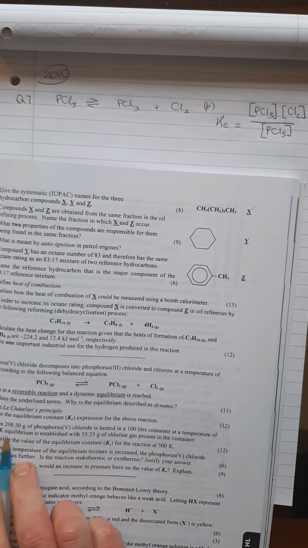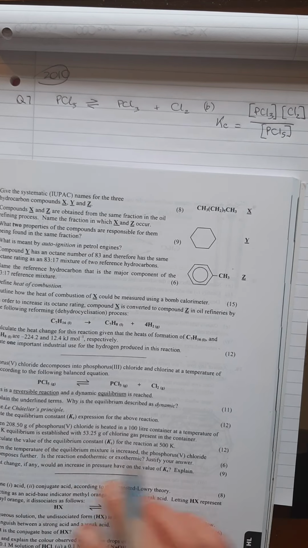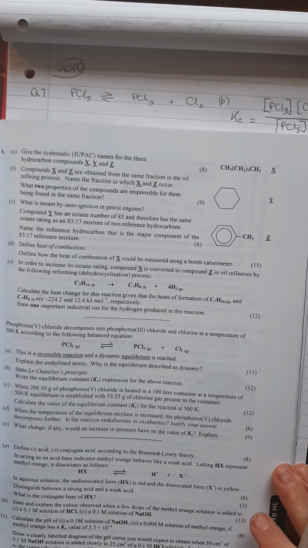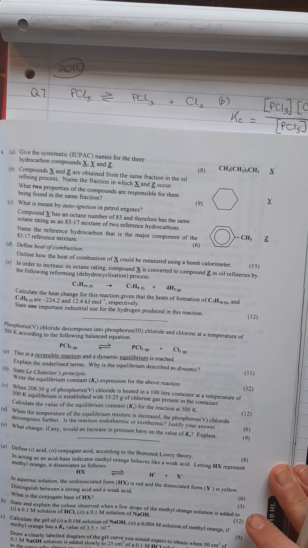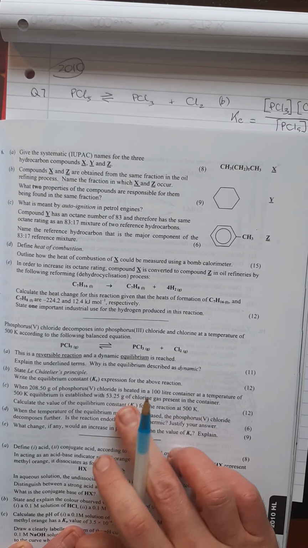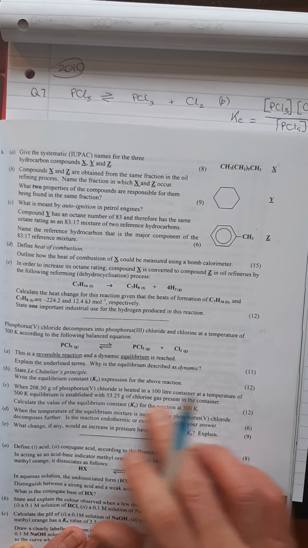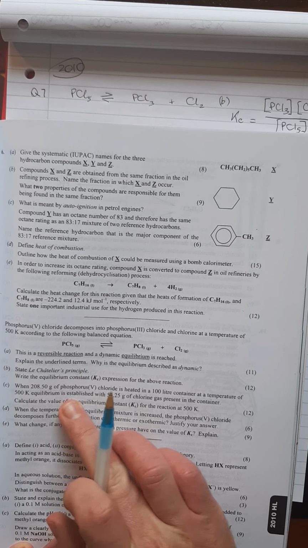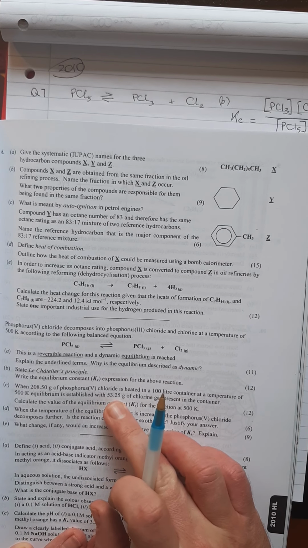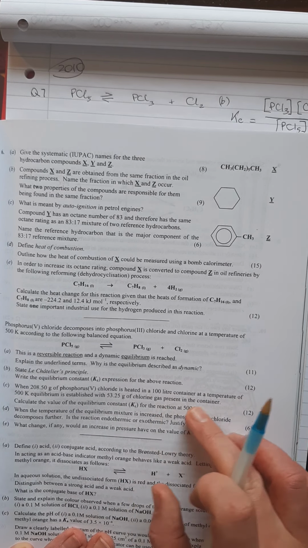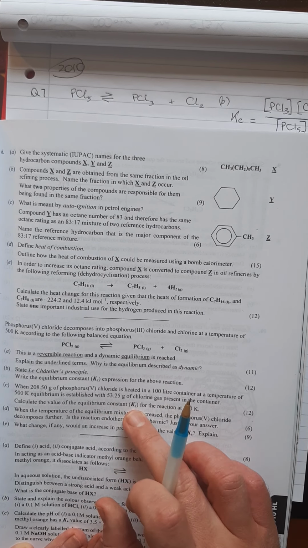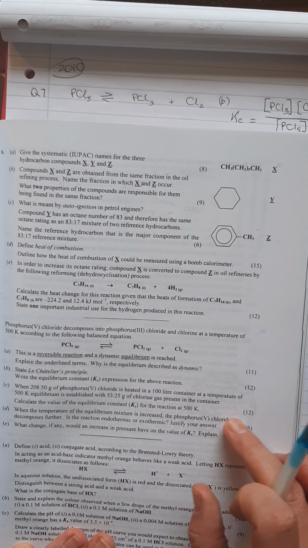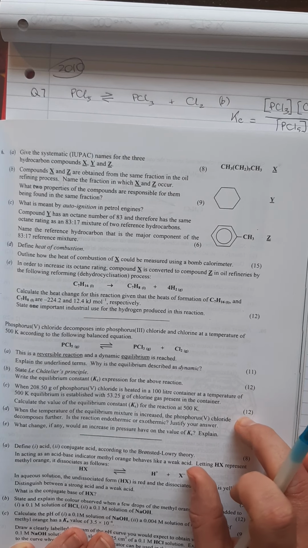Okay, moving on into part C. Part C says that when 208.5 grams of phosphorus 5 chloride is heated in a 100-liter container at a temperature of 500 Kelvin, equilibrium is established with 53.25 grams of chlorine gas present in the container. Calculate the value of the equilibrium constant Kc for the reaction at 500 Kelvin, for 12 marks for this part.